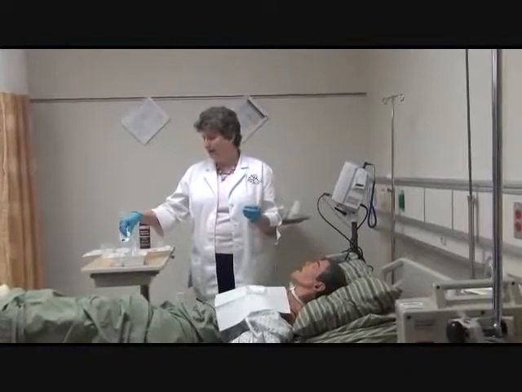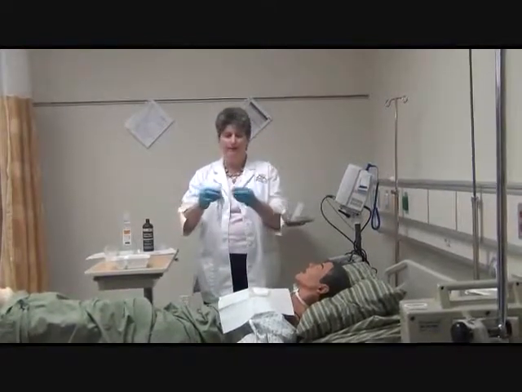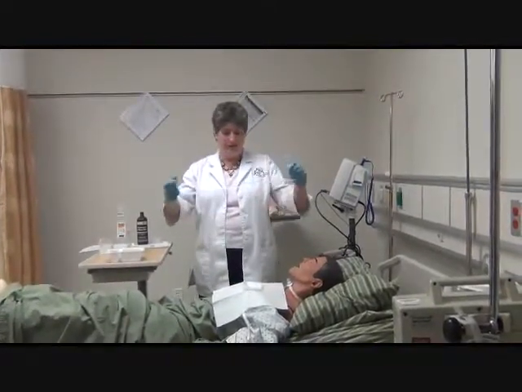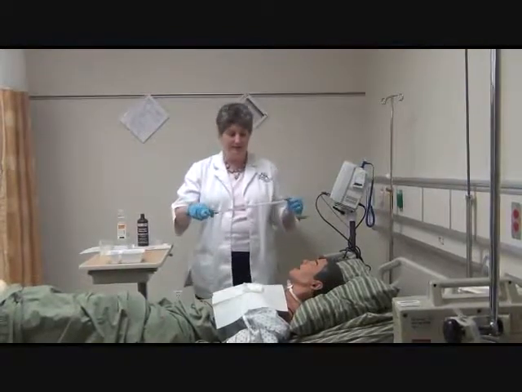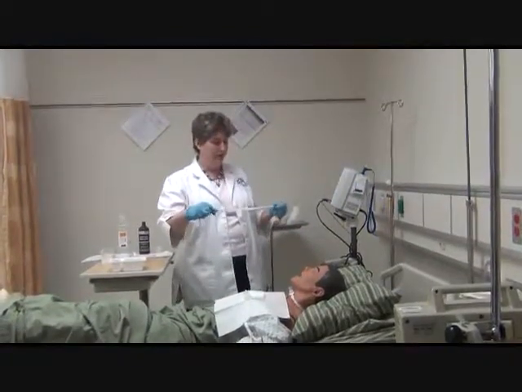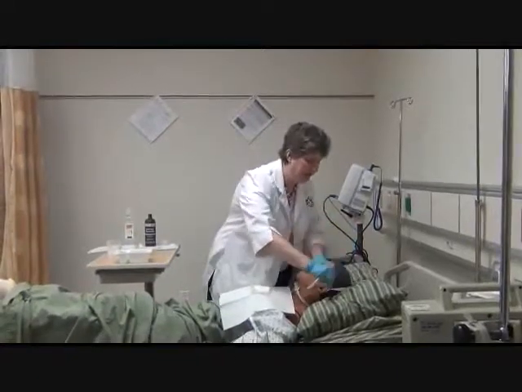I also should have a tie of some type in there, and at this point with my patient, I've moved my gown's ties down. I'm going to put this behind my patient's head.